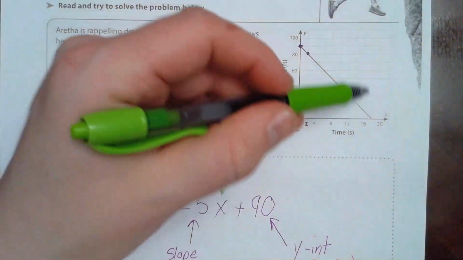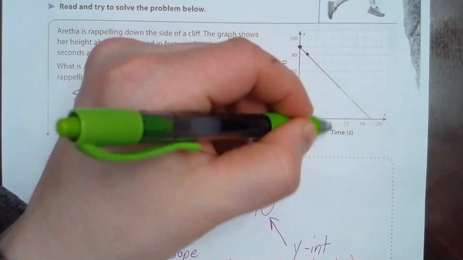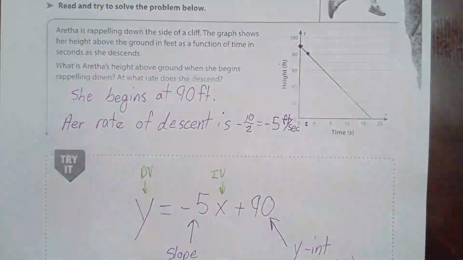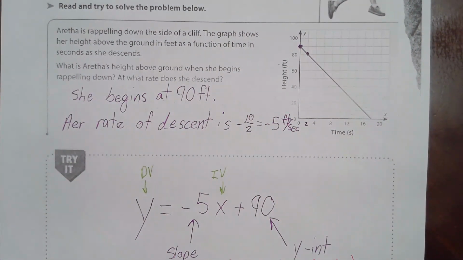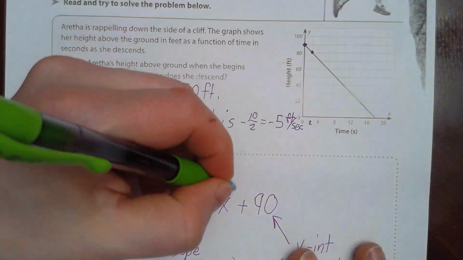In context of a graph, it's really easy to look at your x-axis and look at your y-axis and know exactly what they are. If you don't know it looking at that, then you should be able to read the problem and figure out what the two things are that we're talking about here. And last unit we talked about what our two unknowns are.